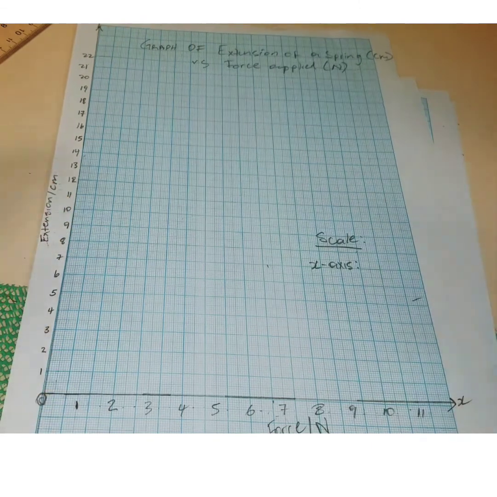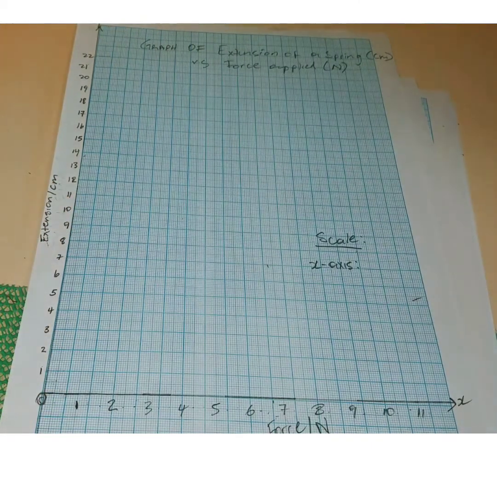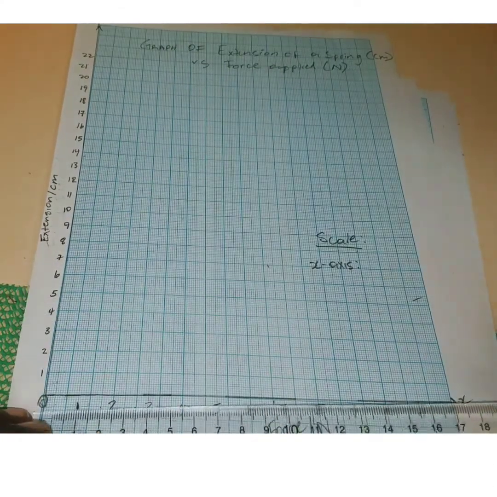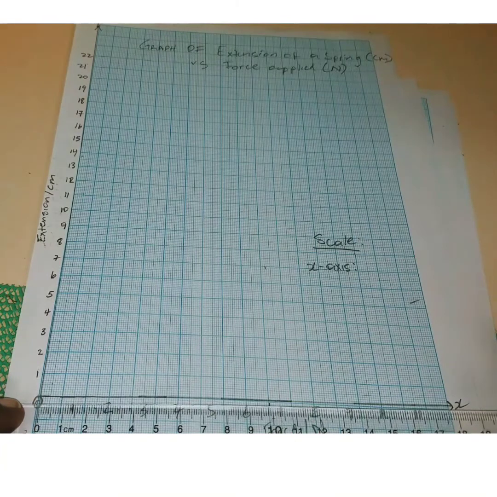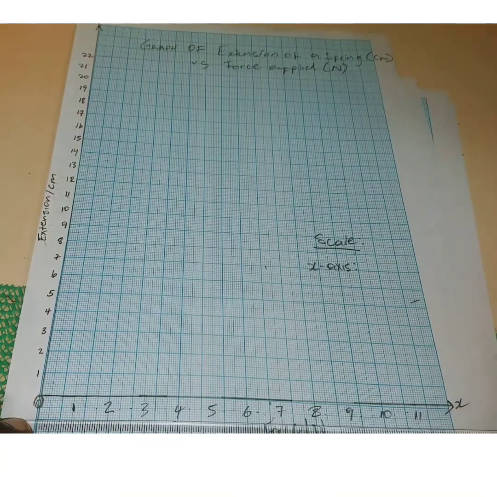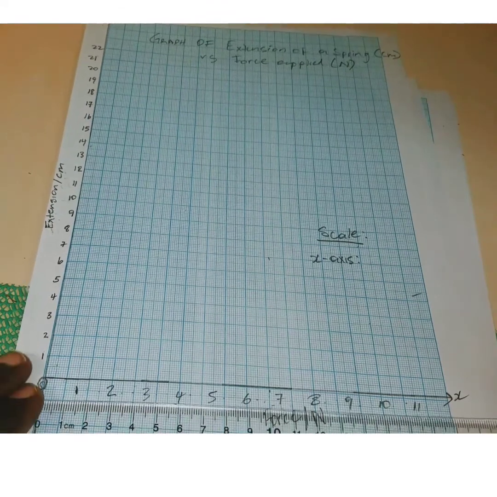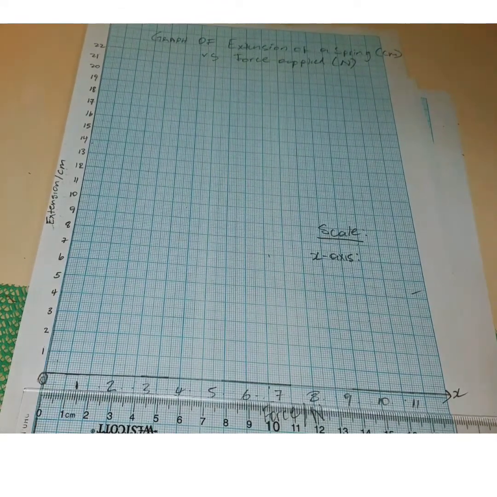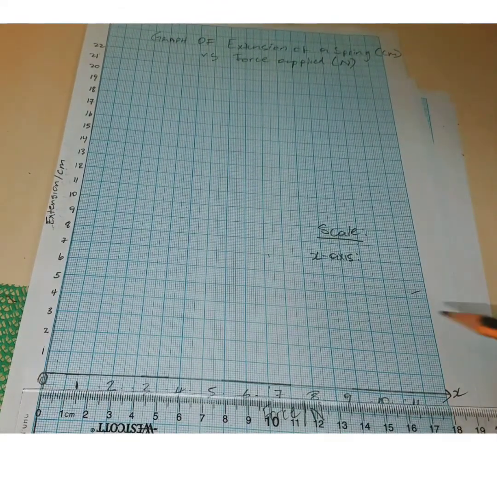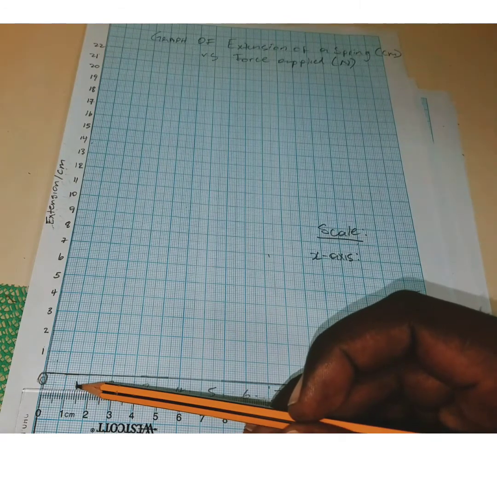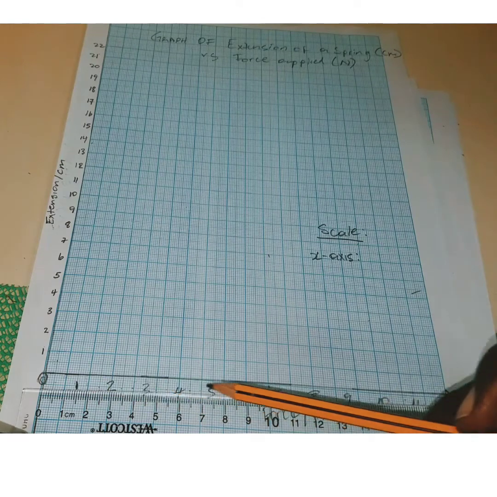What increments do I go up by on the x-axis? To do this, I can't just pull it out of a hat. I need to take my ruler. Here's my ruler. Now watch this. When I put my ruler down right here, let me carry it up a little bit more so you can see it. What I notice is that for every 1.5 centimeters, it is 1 Newton.